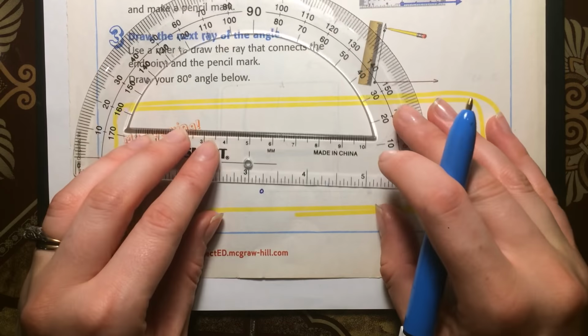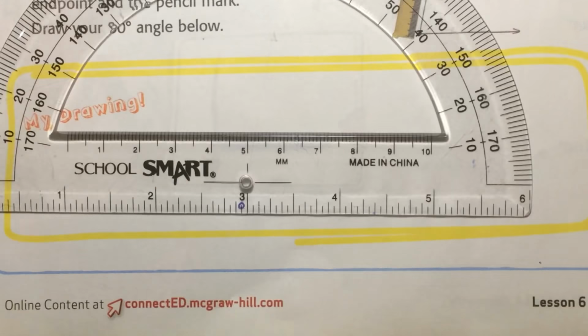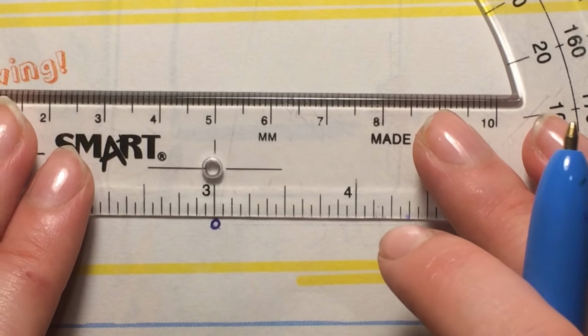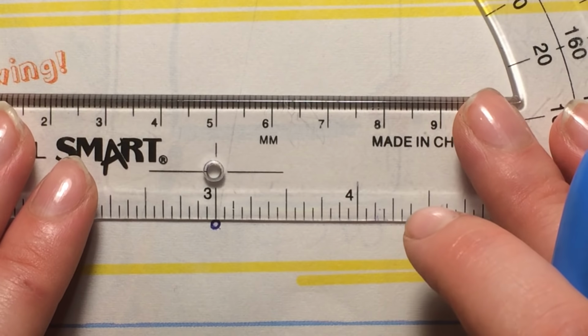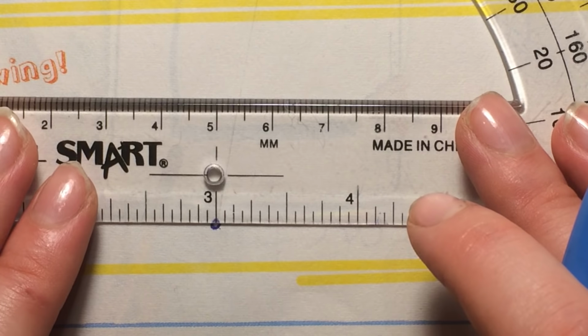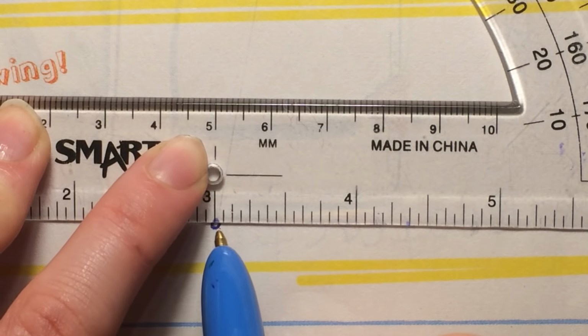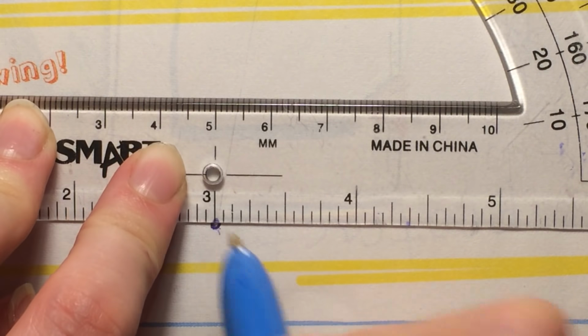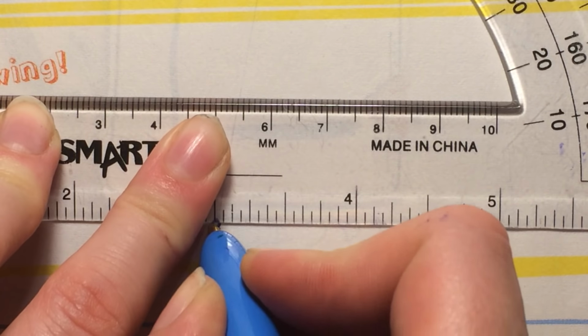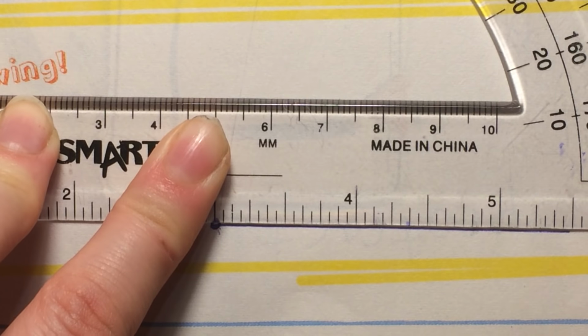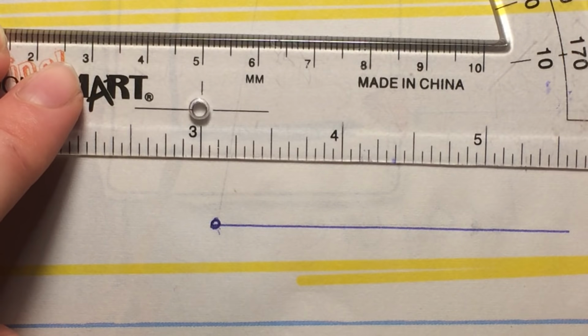Okay, well, there's a little bit more to it than that. I like to make sure that you're really getting it in the center of that point there. Now hold it down steady, okay? Don't let it get loose. Right, there's my first ray.